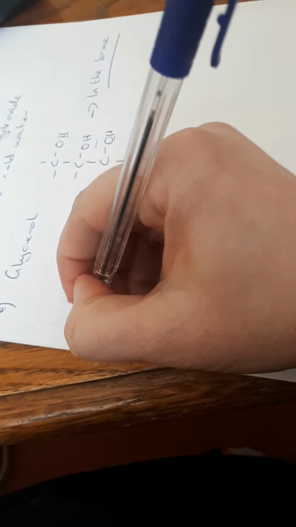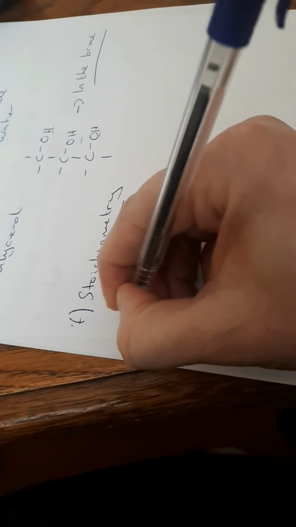Next then, given that the sodium hydroxide is in excess, calculate the grams of soap. So that's stoichiometry. So again, that's done. So if you have any problems with that, let me know.